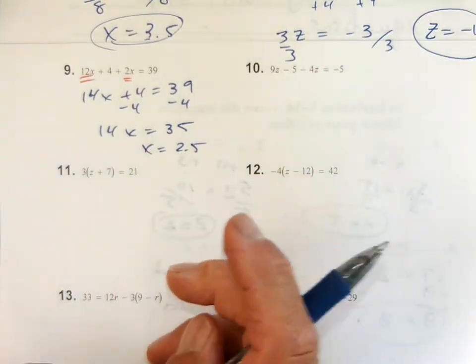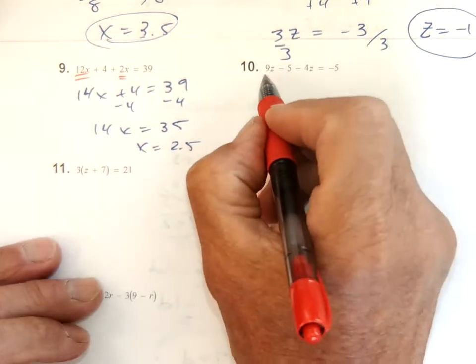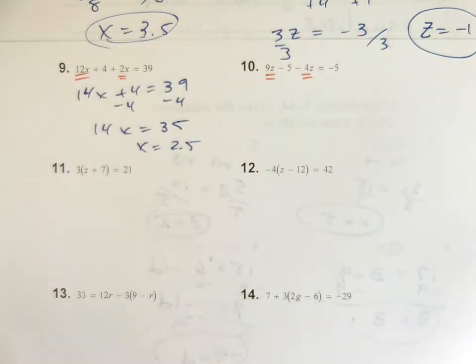All right, 10. You guys try 10, okay? Combine these two first. 9 minus 4. Be careful, because I might give it away. 0 is a number, isn't it? Yeah. Why not? The 0 can be an answer, can't it?